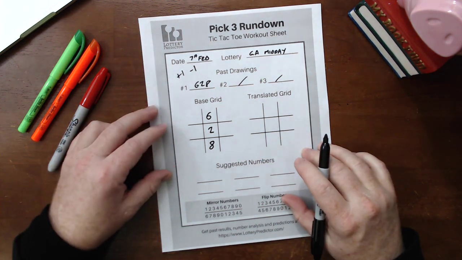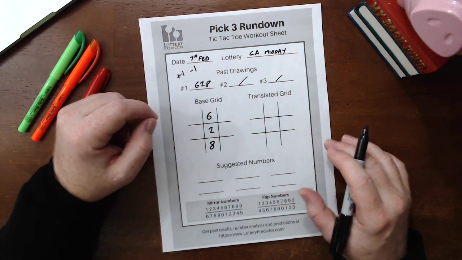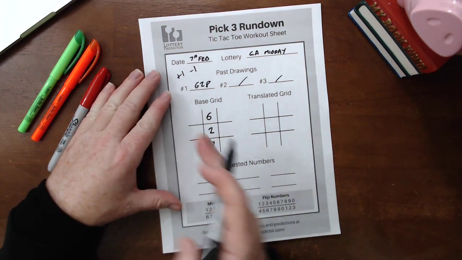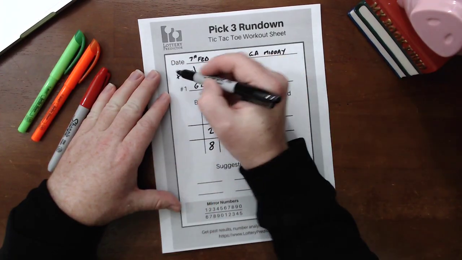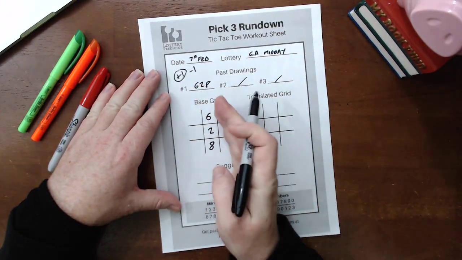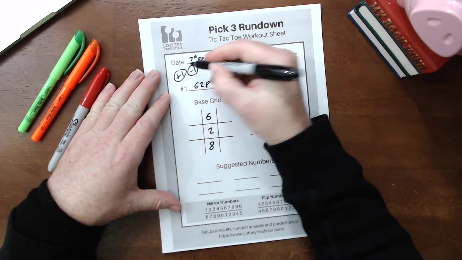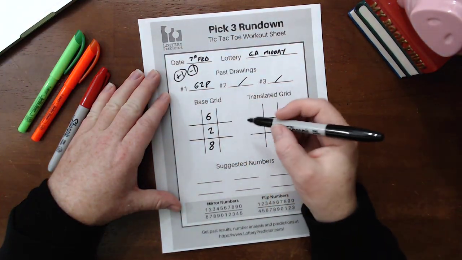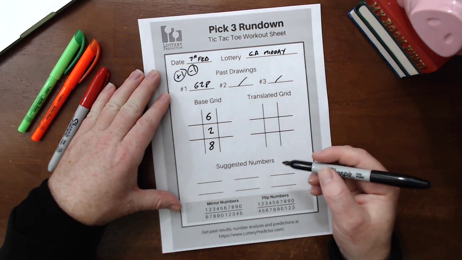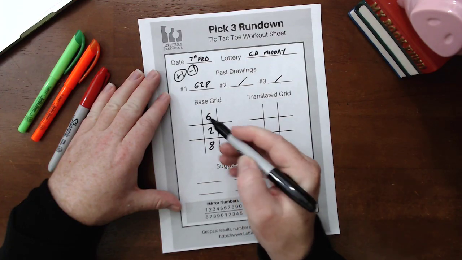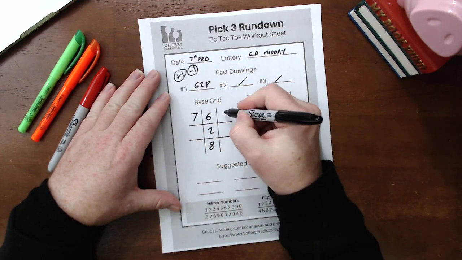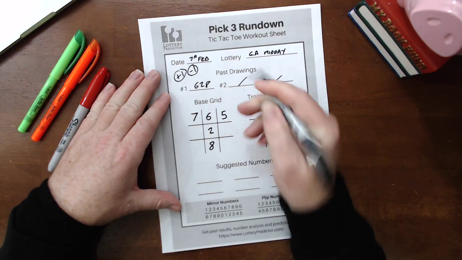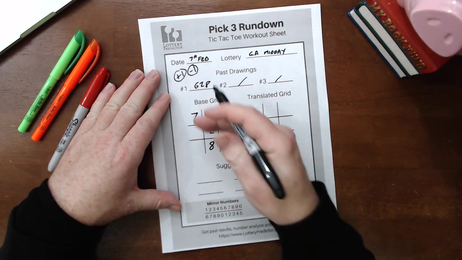and an 8 in the bottom. And then the +1 -1 is pretty much exactly what it says. On each side we're going to fill in numbers: on the left hand side we're going to add 1, and on the right hand side we're going to subtract 1 from the number there. So in our base grid we've got 6 in this first box, so +1 on the 6 brings us to a 7 here, and then -1 on the 6 brings us to a 5 here. And then we just follow that same pattern all the way down until we've filled it in.